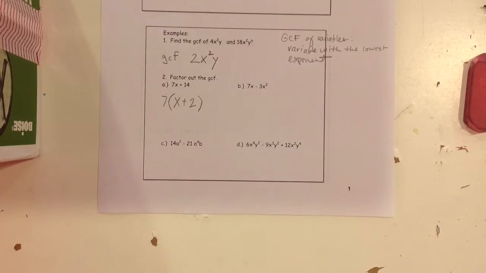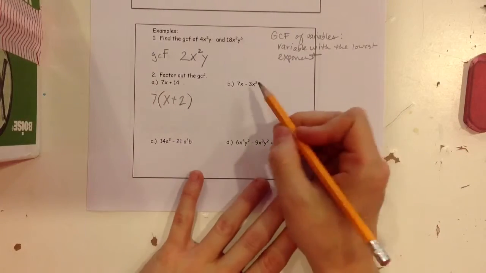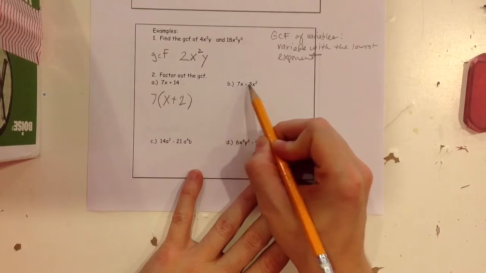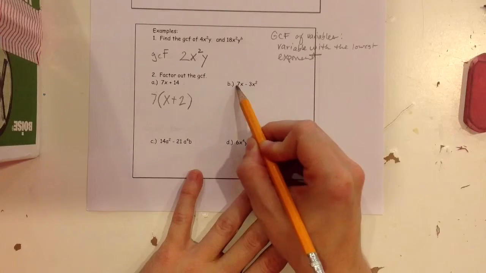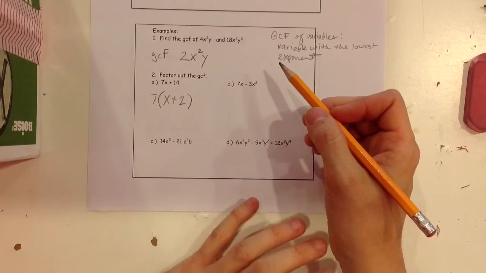If you don't get what you started with, you factored out the wrong number, or you've messed up somewhere in your division. All right, let's look at our second one. For b, I have 7x minus 3x squared. 7 and 3. There's not a GCF other than 1 for those numbers, so I'm not taking out anything.